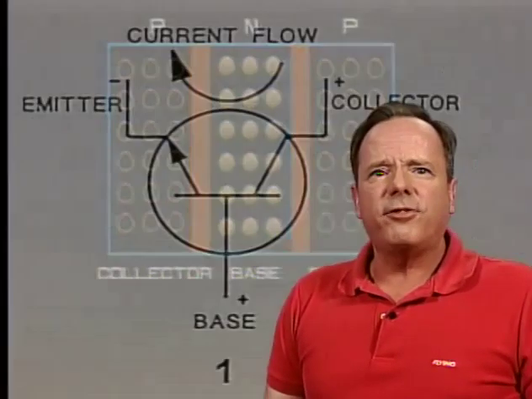Now let's take a look at some questions they're going to ask you about that. And to do that, let's take a look at figure 22.